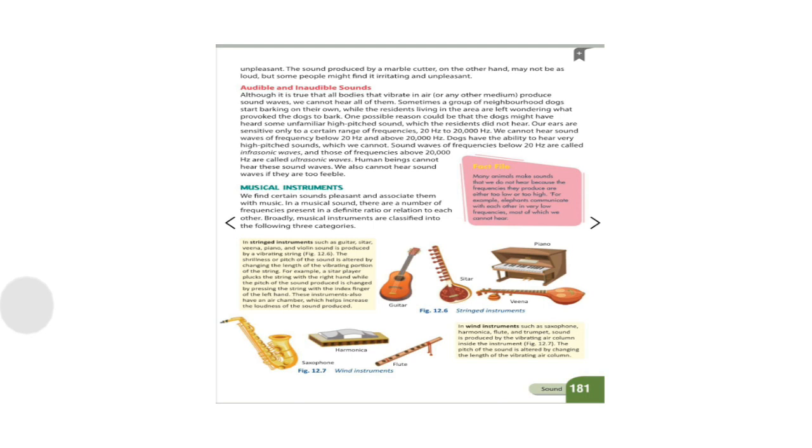The next one, musical instruments. We find certain sounds pleasant and associate them with music. The sound coming from musical instruments is pleasing to our ears.